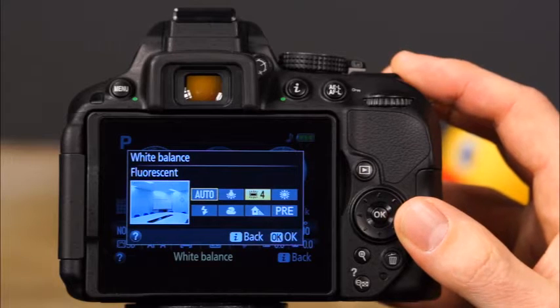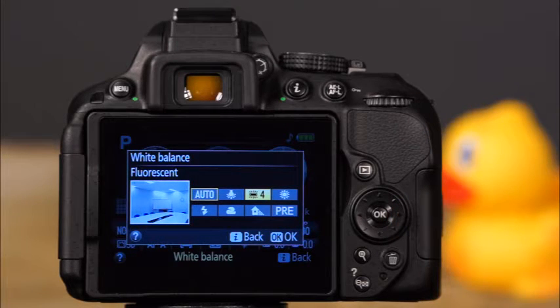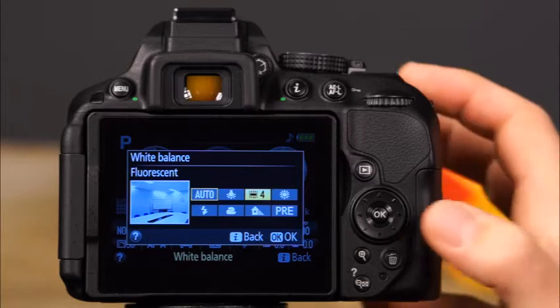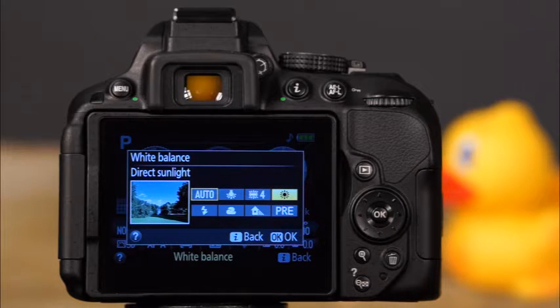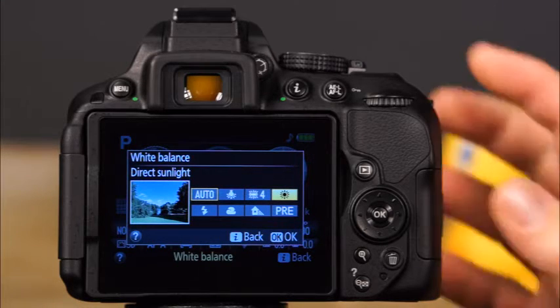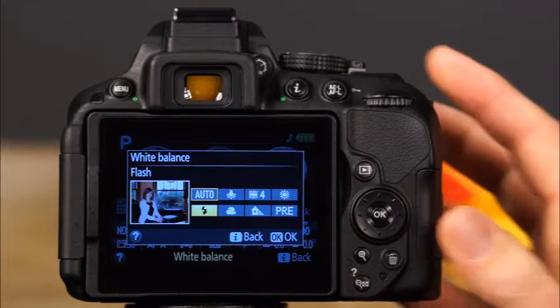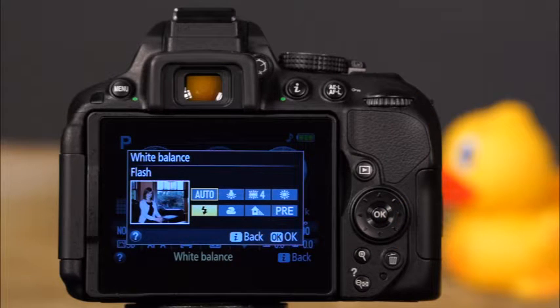The fluorescent light setting is great for taking pictures under fluorescent lighting. With the D5300, you can choose from one of 7 different fluorescent white balance options in the menu system, depending on the type of fluorescent light you're shooting under. The next white balance setting is direct sunlight. Direct sunlight is a great setting for taking pictures in the sunlight. This setting is marked with a sun icon. The next setting is the flash setting. Use this setting when using the built-in or an external flash unit.